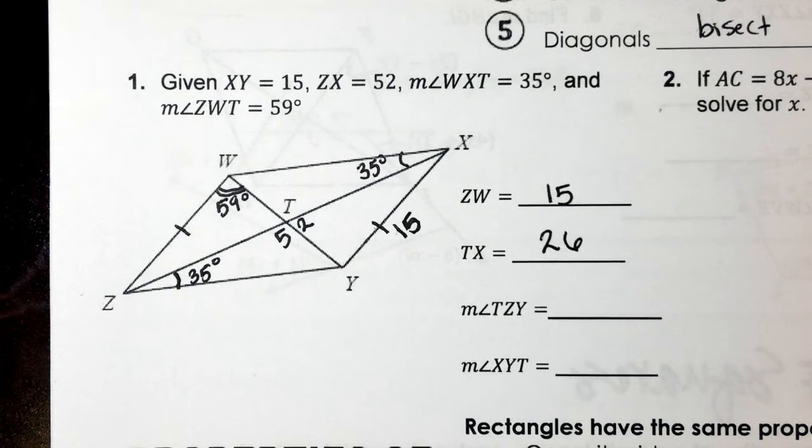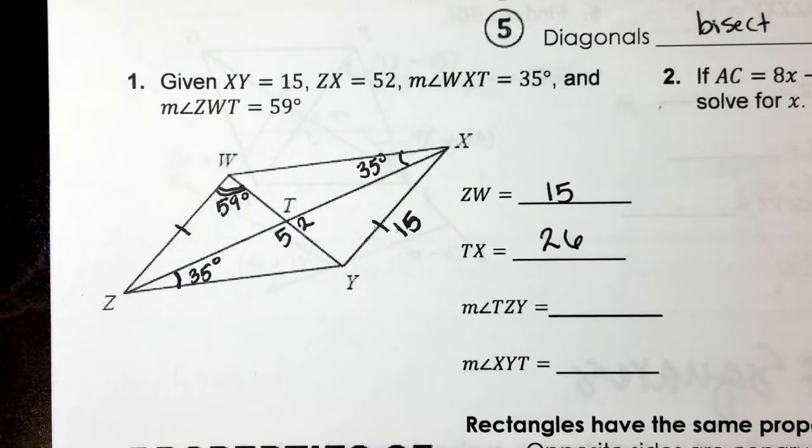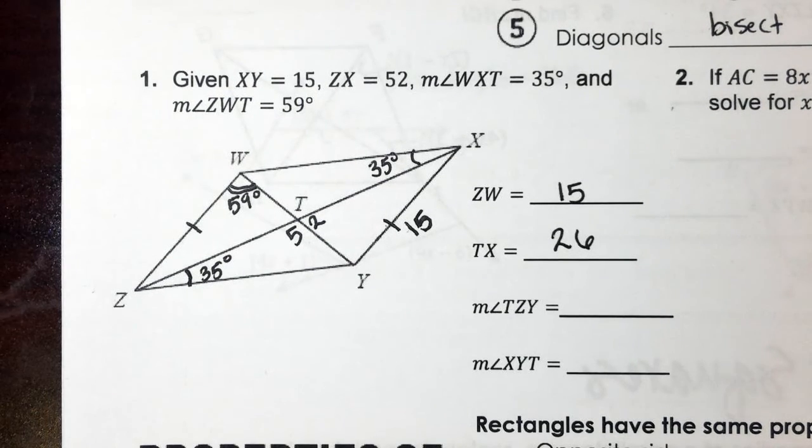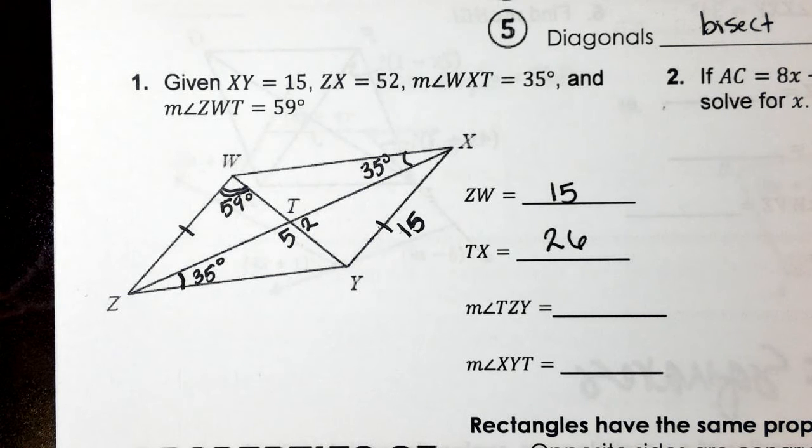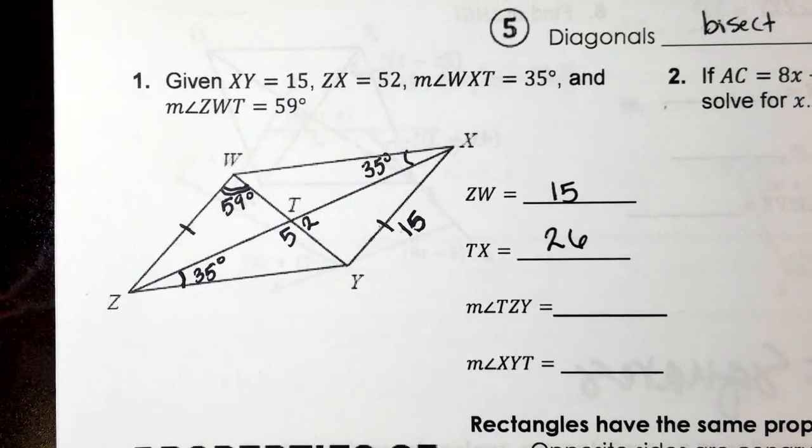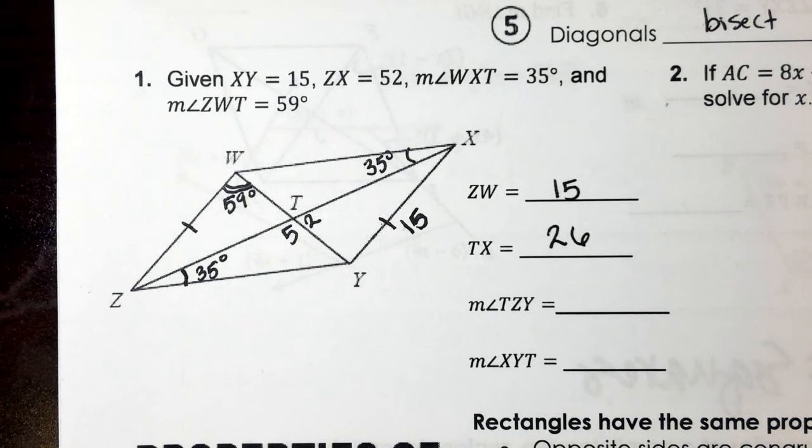Man, we've been doing this. We've been making a living off this. We just finished this in the last unit, too. Go ahead, Dakar. Alternate interior. Thank you. Alternate interior angles.